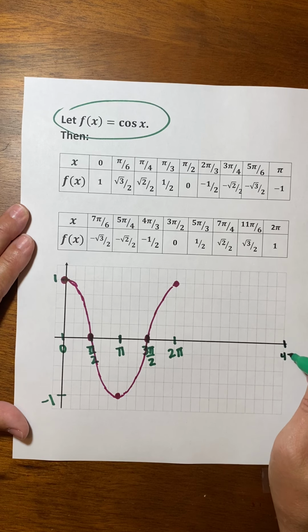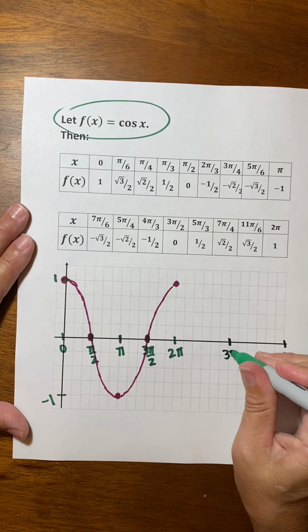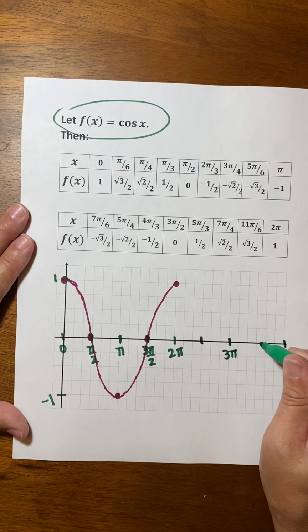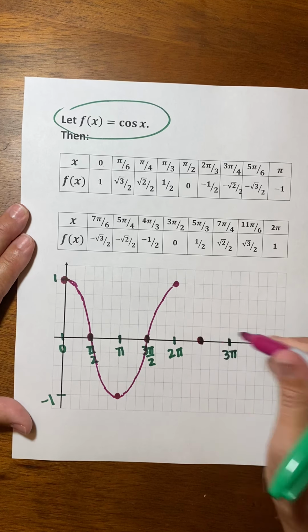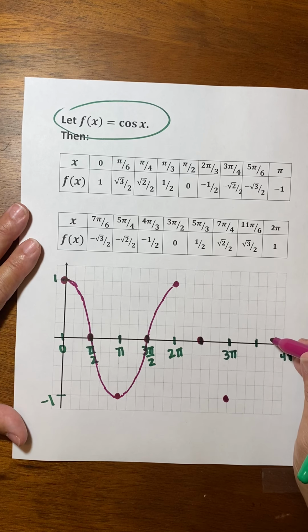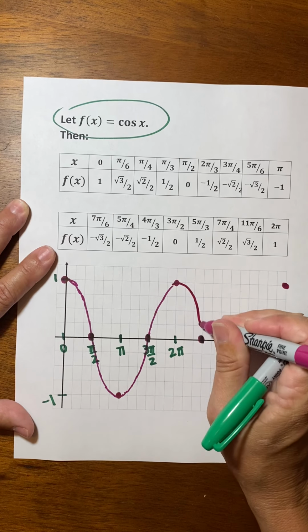So if I go out to 4 pi, and this is 3 pi, we're going to see that it crosses here. At 3 pi, it's -1. It's going to cross here, and at 4 pi, we're going to be back at the same value as 2 pi. And it looks like this.